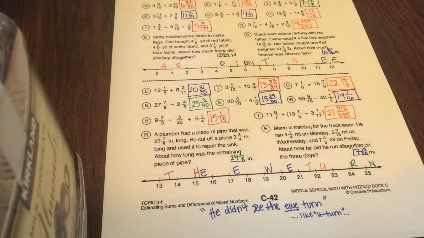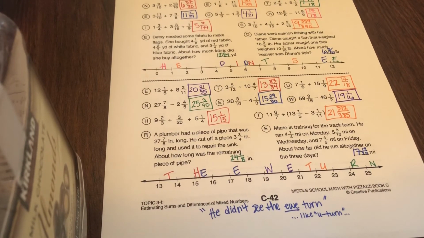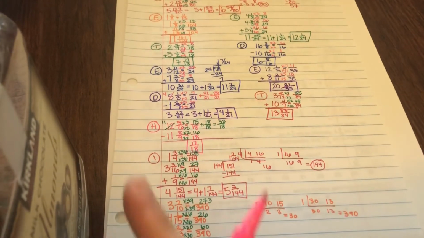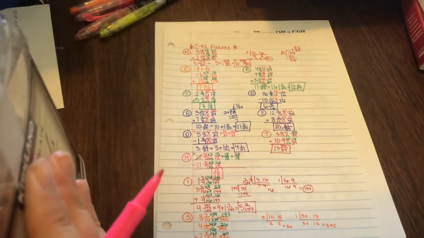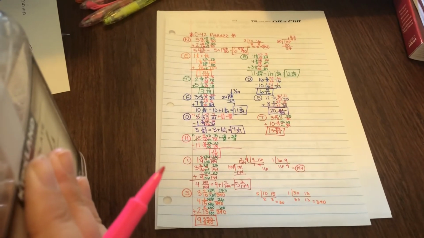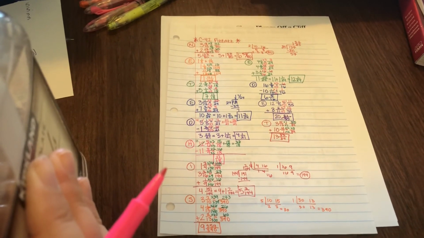So that was really tough. And if you got stuck on any of those and were trying to figure out what went wrong, here's the work for the first few. Again, you can always hit pause and then check yourself if I can get them all in the frame. There you go. You can hit pause, check your work. There's the first few.